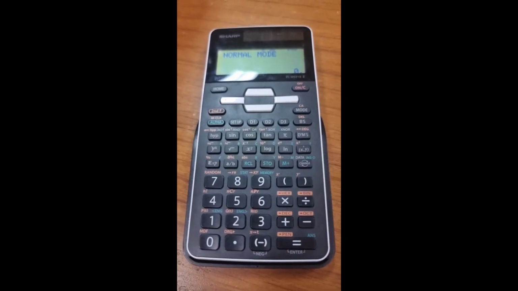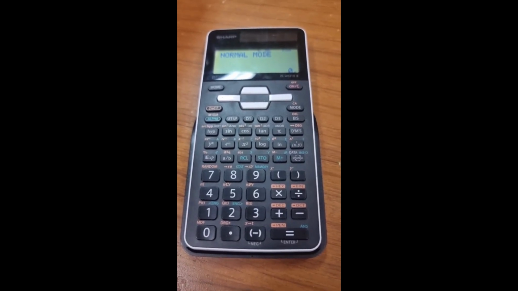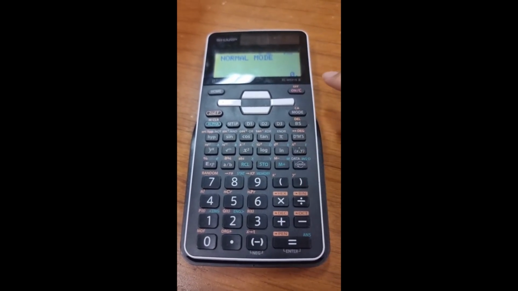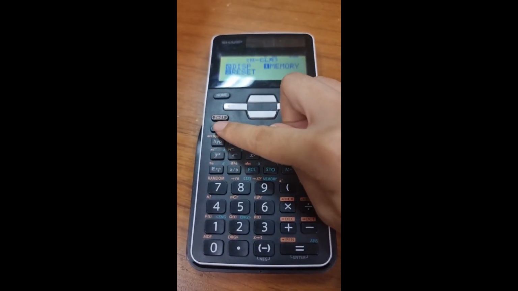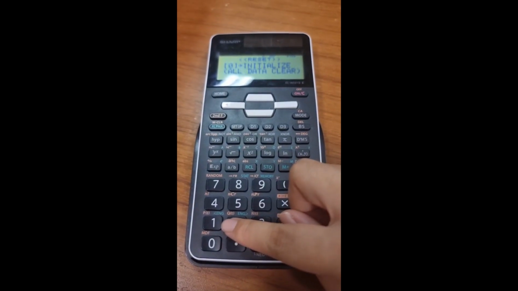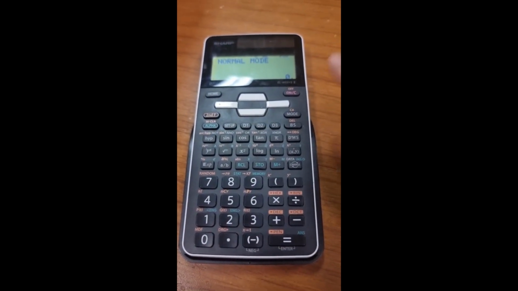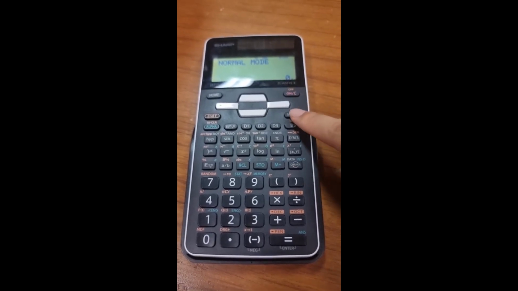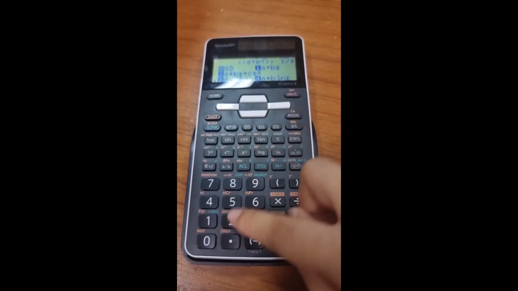Now I'll be showing you how to use the Sharp calculator to find the general term of a quadratic regression. First, for any Sharp calculator, I have to clear my memory. So press second F, alpha, and 2 for reset, 0 to initialize, and now the memory has been cleared. Now, press the on button. Let's go to mode, number 1 for statistic, and 2 for quadratic.